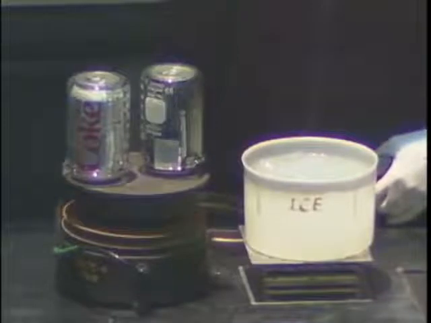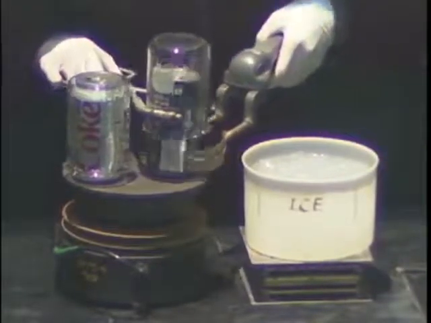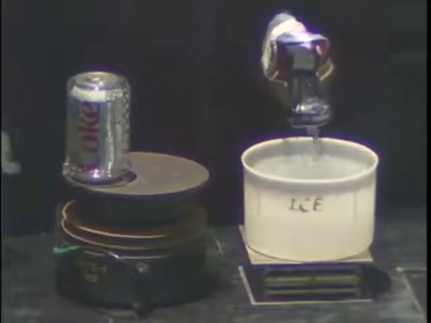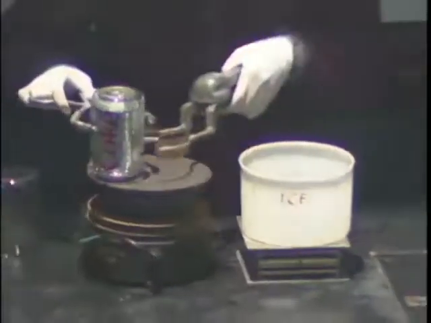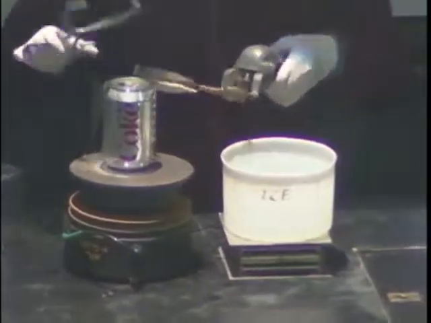Watch very carefully what happens, and listen. Go for it. Did you see that? The can crushed. You can crush a can without even touching it, okay? The can crushed.